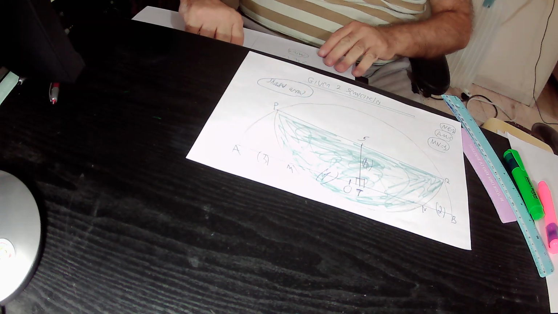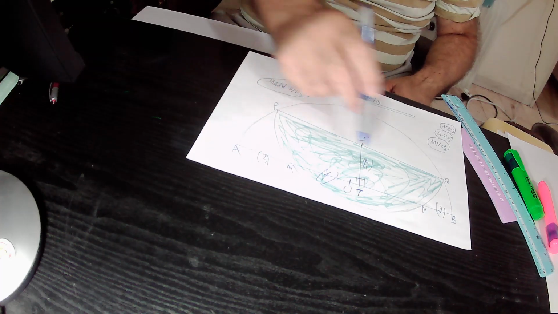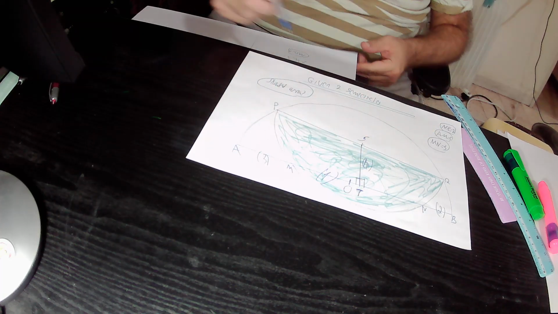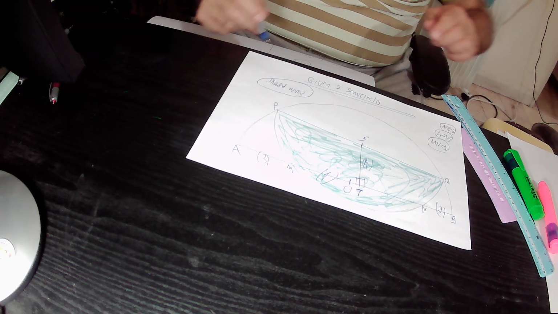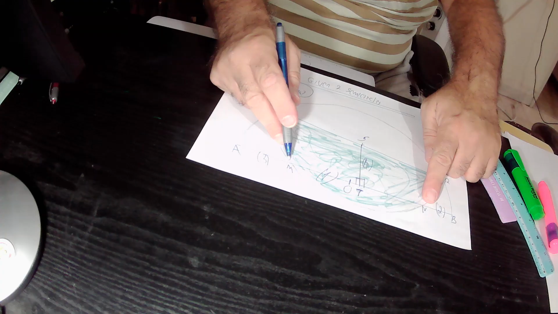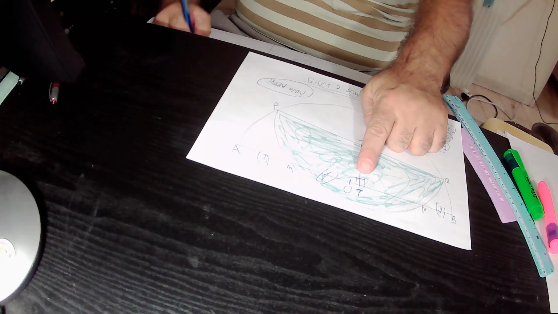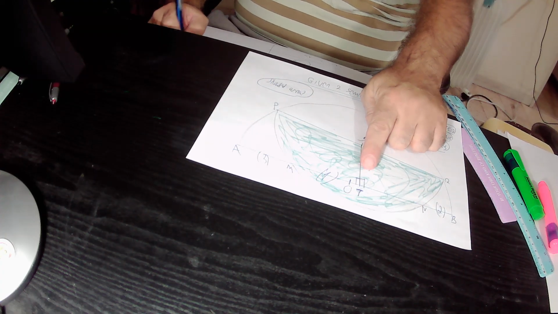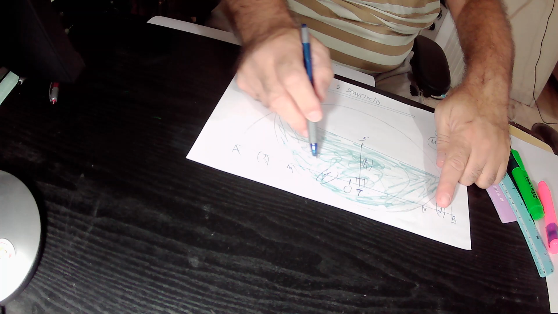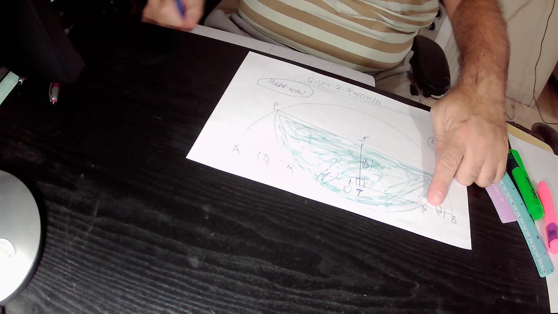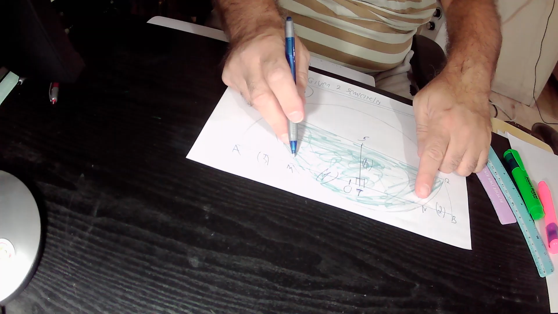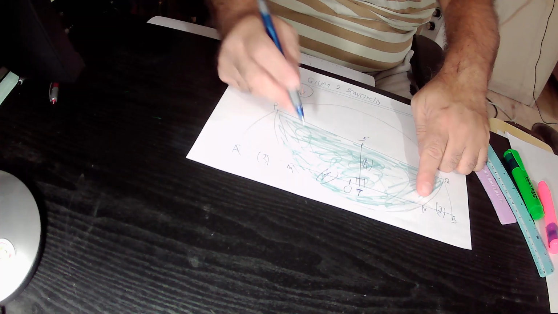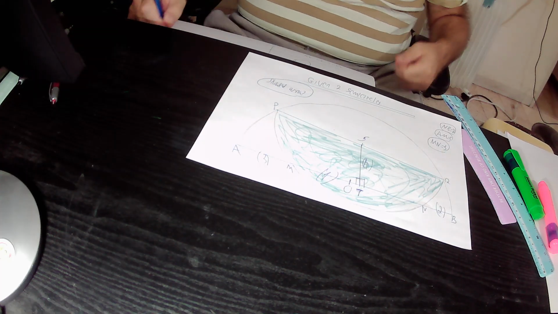So the first half of chord MN is MT, and it must be equal to the second half of chord MN, that is TN, and each half must be equal to MN over 2 because MN has been bisected by ST.